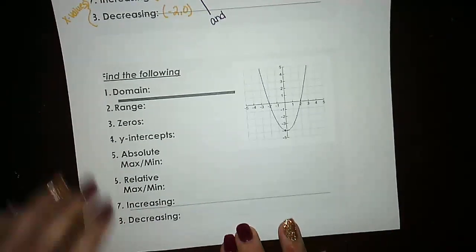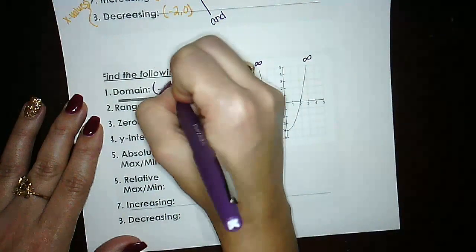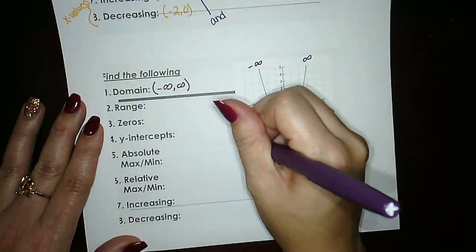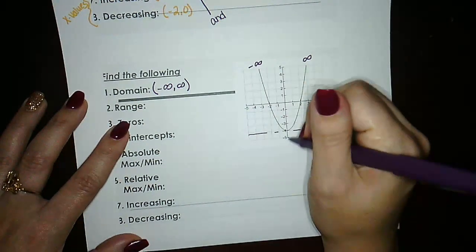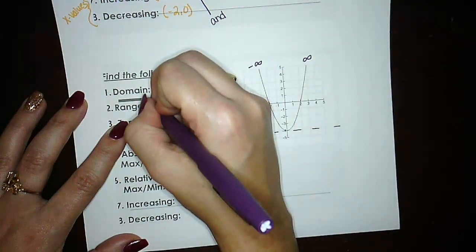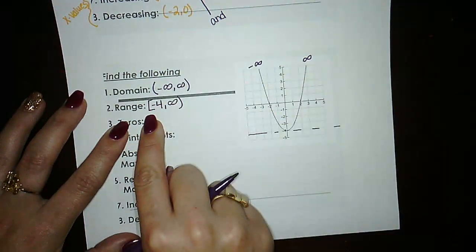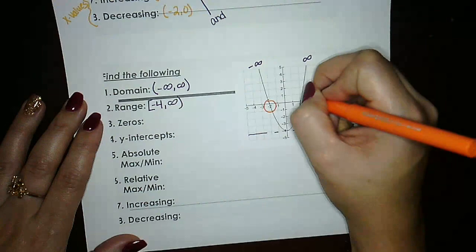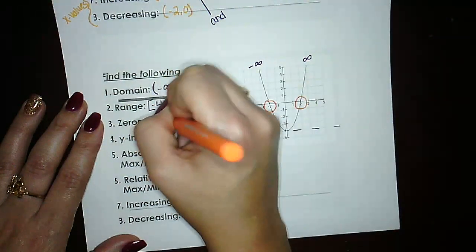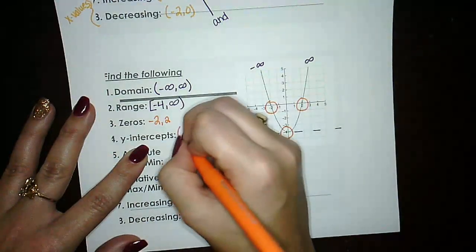One more example, we have a quadratic function. Our domain, x values, it's going from negative infinity to positive infinity. I'm looking at my lowest point, which is right here at -4. So my lowest y value is -4 to positive infinity. Because it reaches -4, it's going to get the bracket. Then we look at our x values, where it crosses the x-axis, and it's at -2 and 2. And then our y-intercept is where it crosses the y-axis, and it's here at 0, -4.